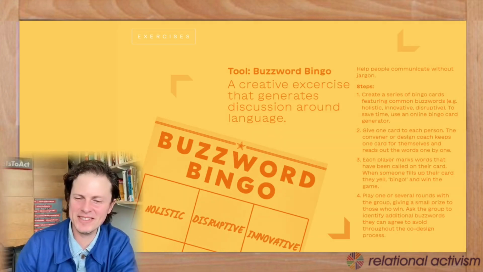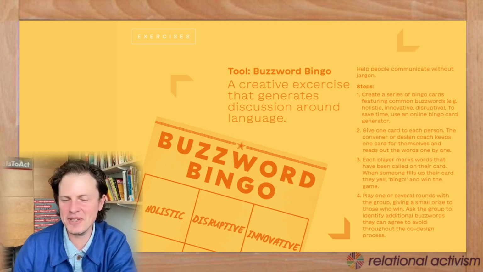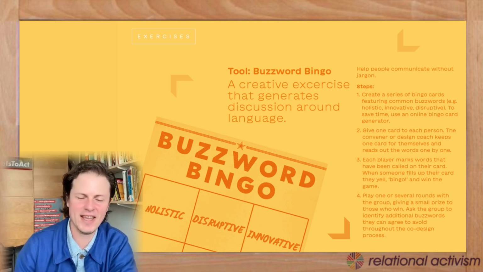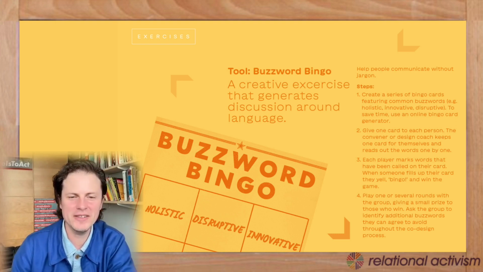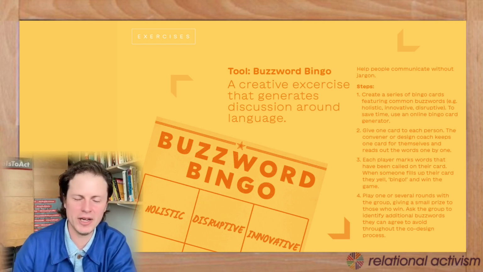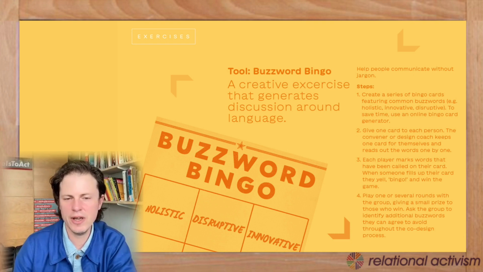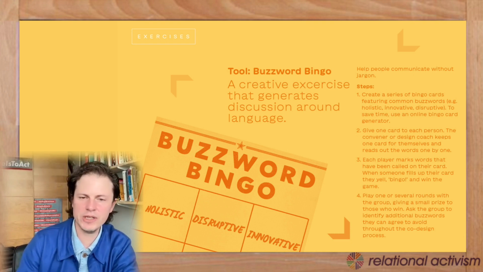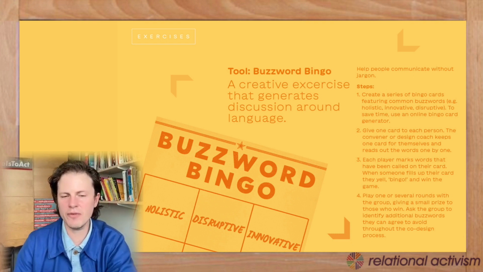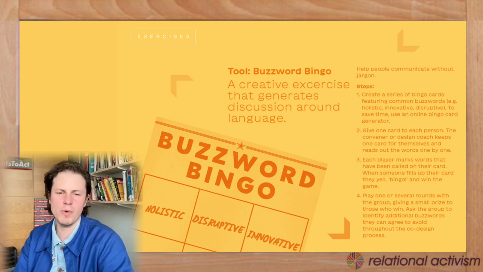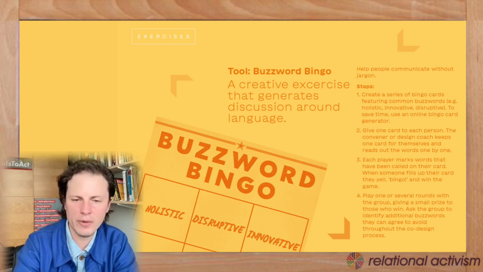We're talking about language because we've got up on the screen this slide, which is an exercise in the McKercher book, Sticky Notes, called Buzzword Bingo. It's the idea that you can develop this game which deconstructs some of the language that you use in your organization. It can be used in different ways, and there are lots of language games and ways that we can focus on language in the system.